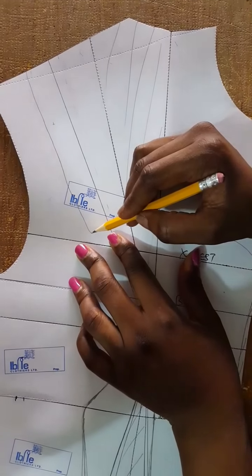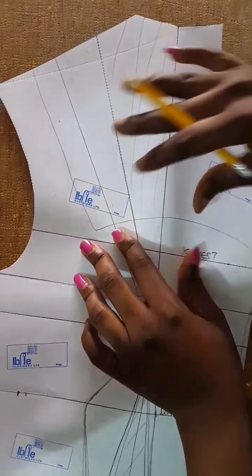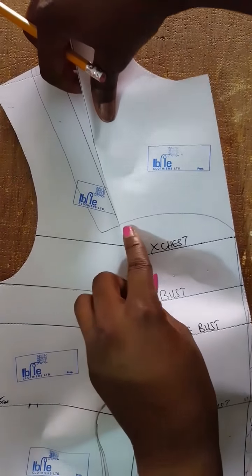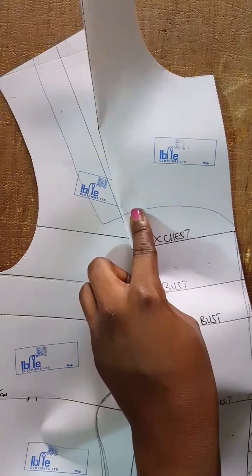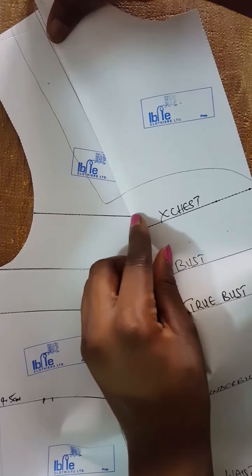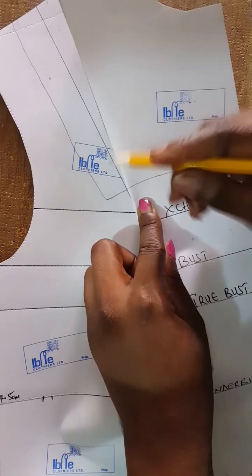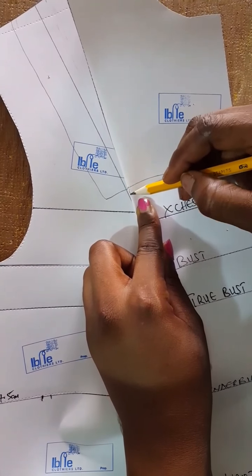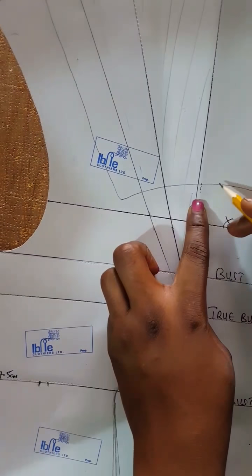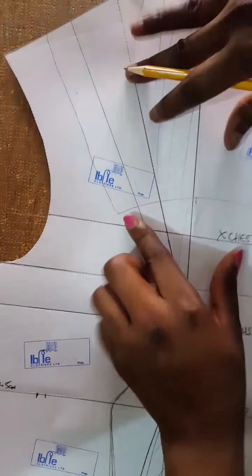This point would not match with this point. See? There is a break. See? They are not matching. So you really have to make sure your points are matching.